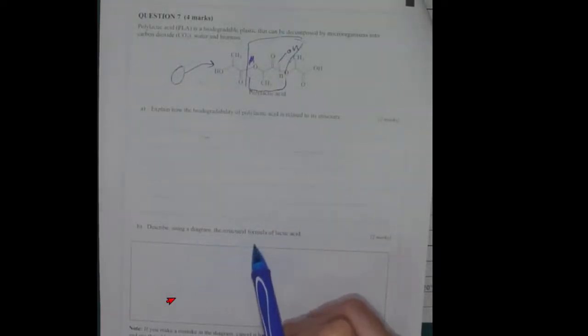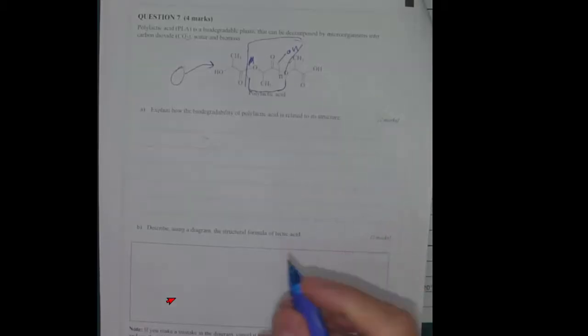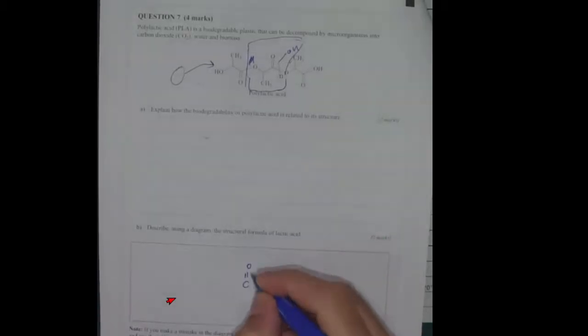Describes using the structural formula of lactic acid. So I don't even know what the answer to this one is. Because it's not reasonable to know that. I just kind of knew that by chance. I would just assume this must be this. And the alcohol's stable, and that's where the weak acid thing is.